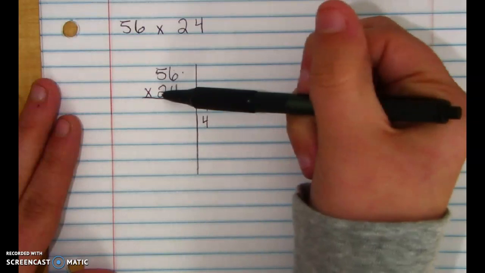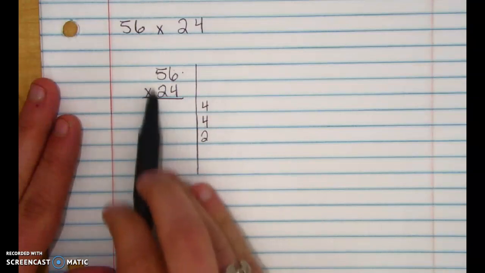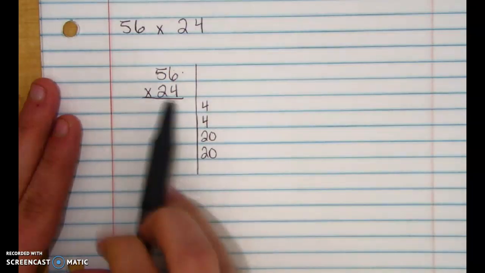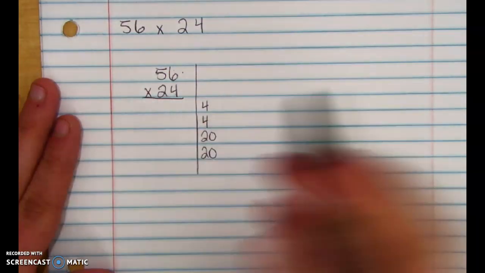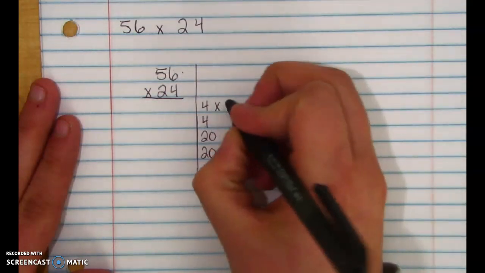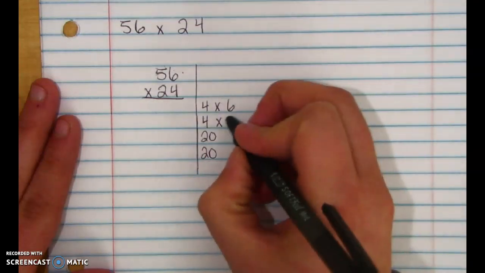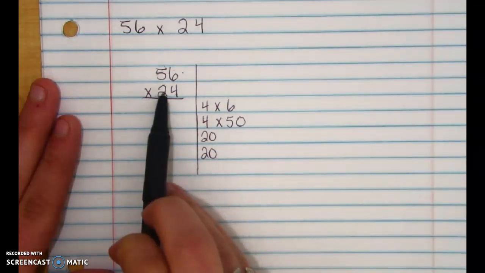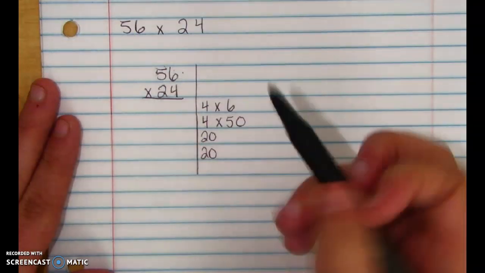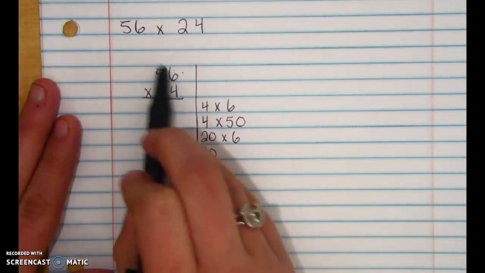Then I go to my tens place here. So 2, there's 2 digits in the top, so I'm going to do my 2 twice. And it's really not even 2, it's the value of that 2. So it's really a 20. Because you multiply by the value of these digits, not just the number. So 4 times the value of this digit, which is 6. 4 times the value of this digit, which is 50, because that 5 is in the tens place. So the value of this digit is 20 times the value of this digit, which is 6. The value of this digit, 20, times the value of this digit is 50.